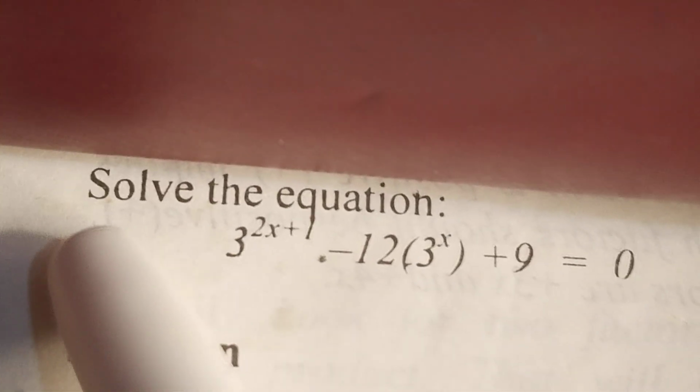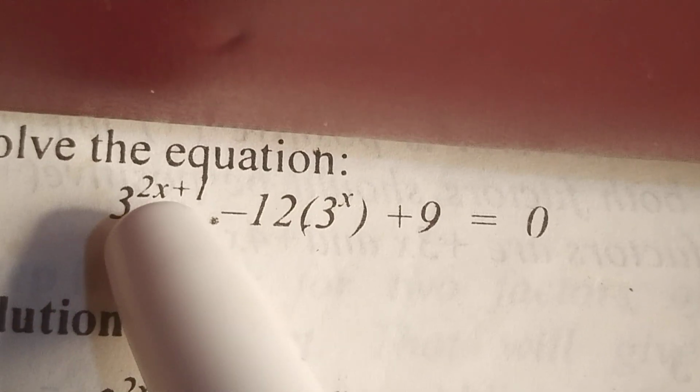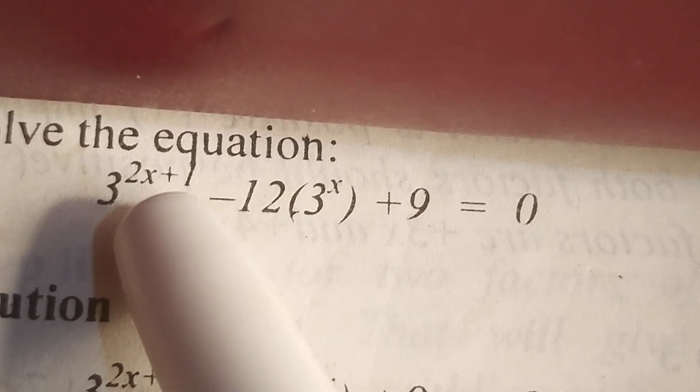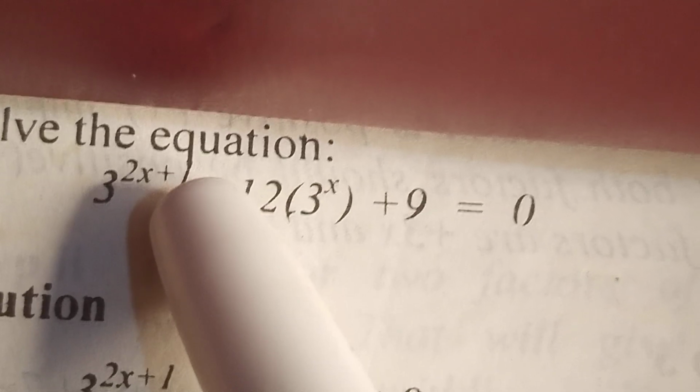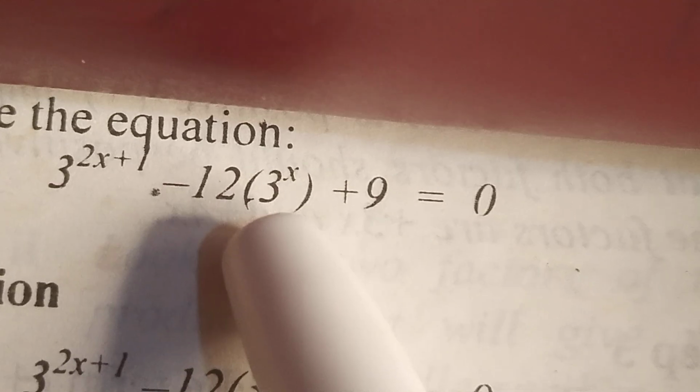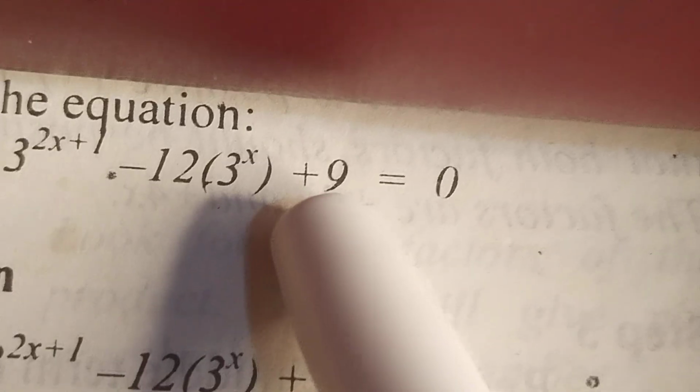Welcome to our Mathematics ABC. Solve the equation 3 raised to power 2x plus 1, their index or indices, minus 12 times 3 raised to power x in brackets, plus 9 equals 0. Solution. Copy down this here.